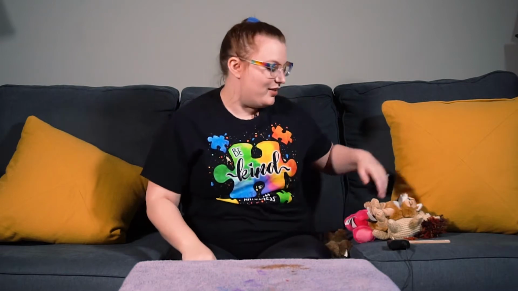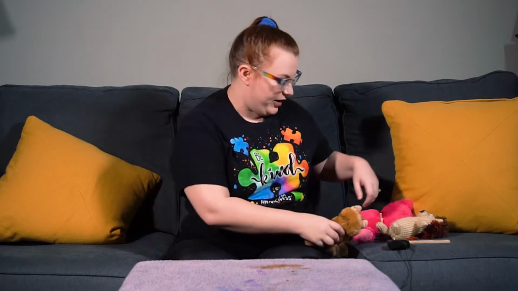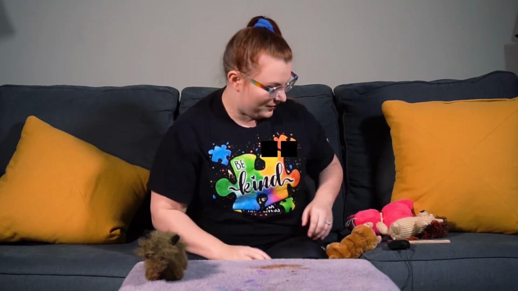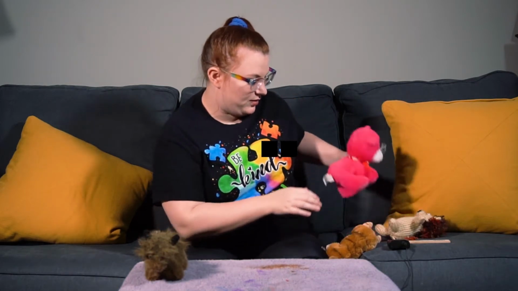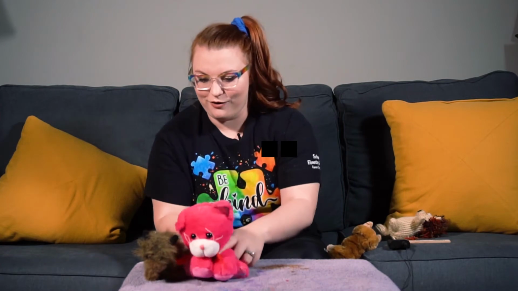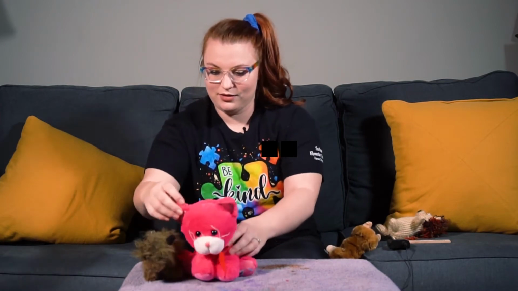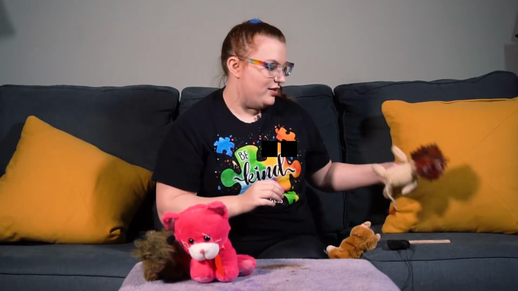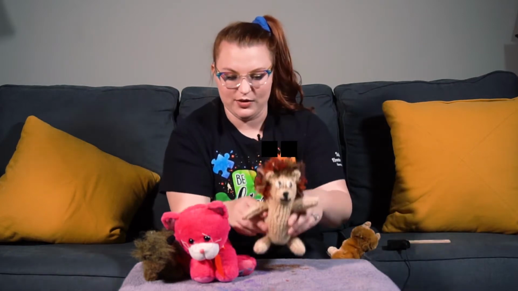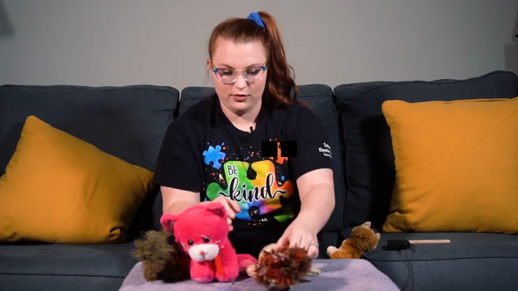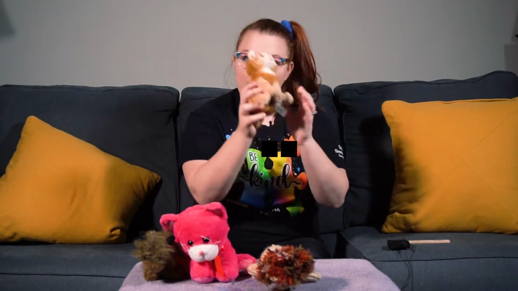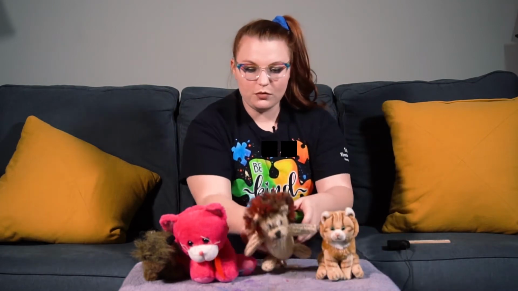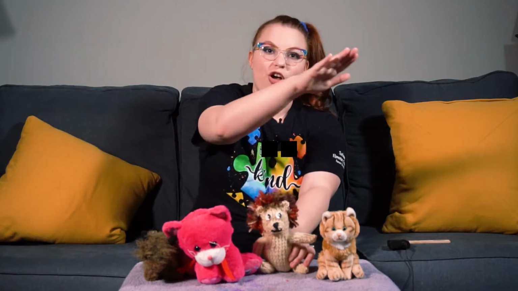So let's do a little bit of length and height. I have some little animals here. I've got Little Bit. I've got this gift that I got from a student. I've got this little lion that I made and gave to Mr. Day a long time ago. Oh, he won't really sit up. And then I've got this little kitty cat. So we're going to put these in order from shortest to tallest.